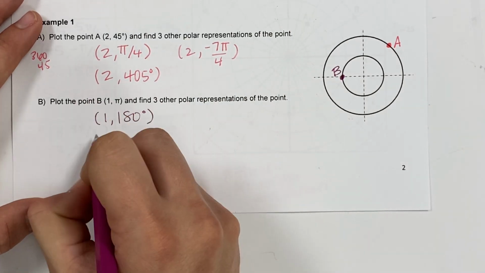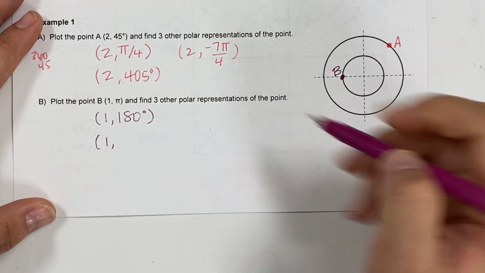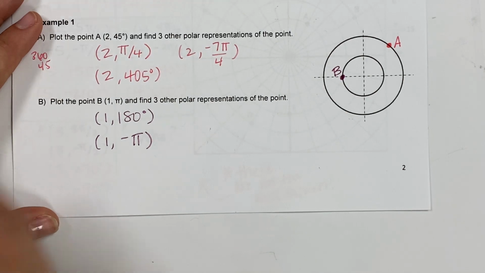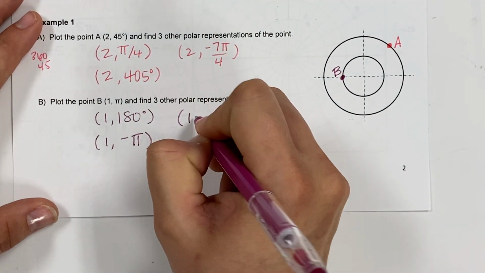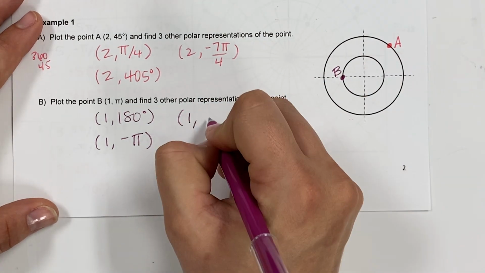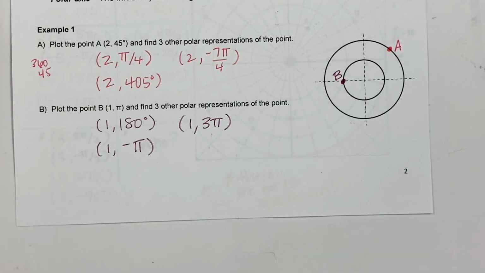I'm gonna say 1, and then instead of going positive pi, I could have gone negative pi and landed in the same spot. Let's add 2 pi. So 1 pi, 2 pi, 3 pi would be in the same spot. And there's a bunch more, but that's it. So there's a bunch of ways you can name these same points.